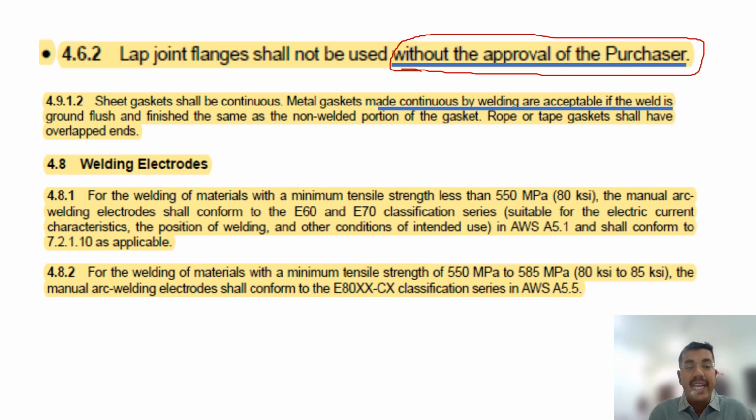Gaskets. Sheet gaskets shall be continuous. If you are using a sheet gasket, that shall be continuous. Metal gaskets made continuous by welding are acceptable if the weld is ground flush and finished the same as the non-welded portion of the gasket. Metal gasket you can use, and it can be made continuous by welding. If there are two metal gaskets, you can weld both and flush grind, and that is acceptable.